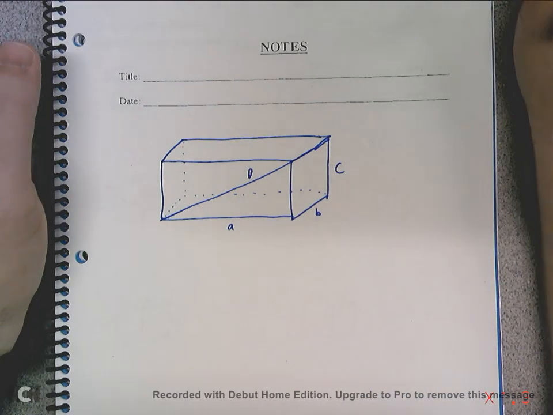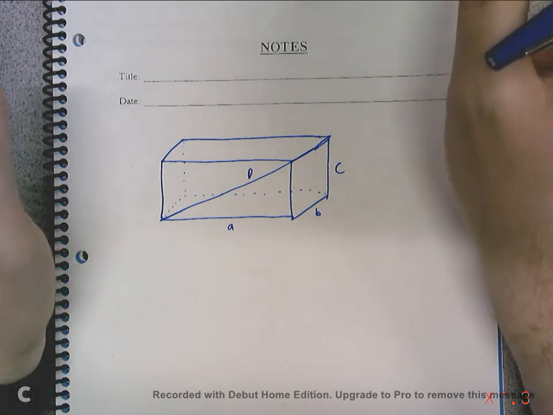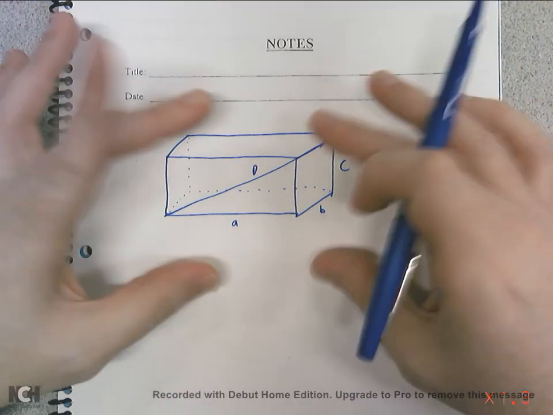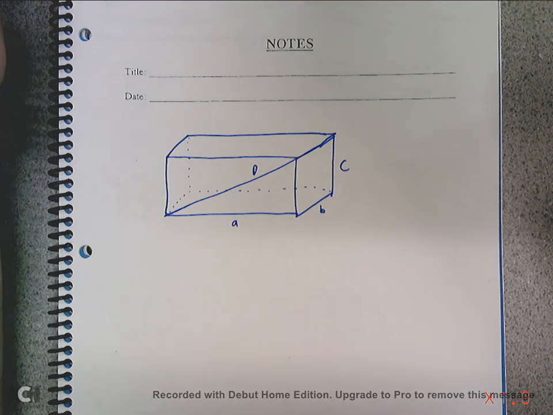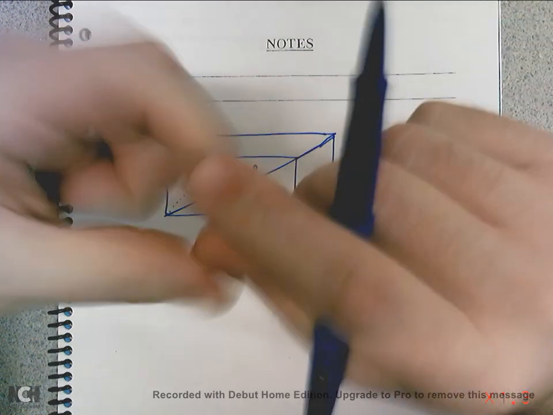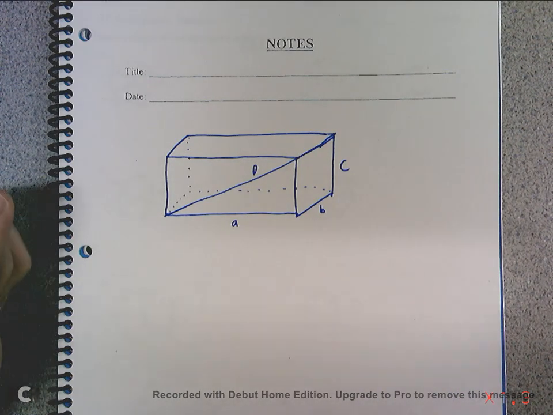Now, I'm on page 39. I should have told you that before, but I'm on page 39. So you should turn to page 39 if you haven't already, and then pause the video and draw this little sketch. And then we're going to go through and prove a theorem here. This is an offshoot of the Pythagorean theorem. This is the 3D Pythagorean theorem.